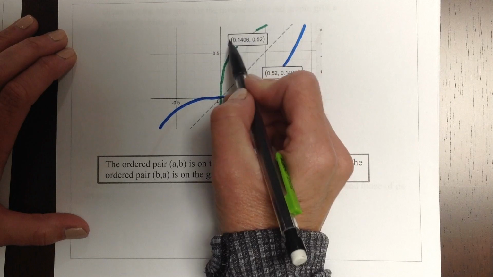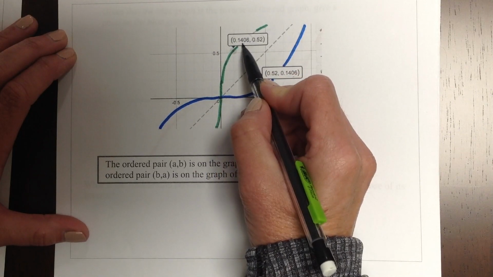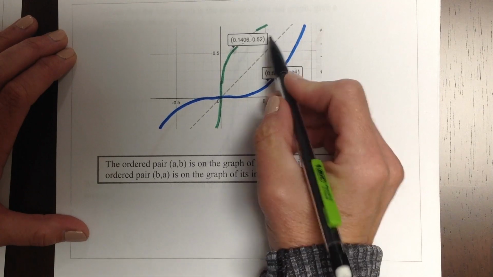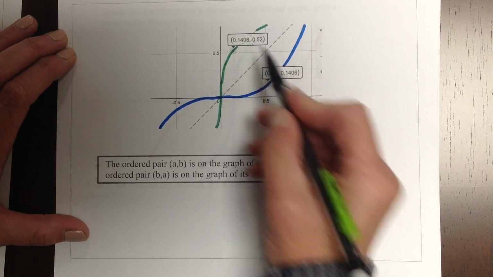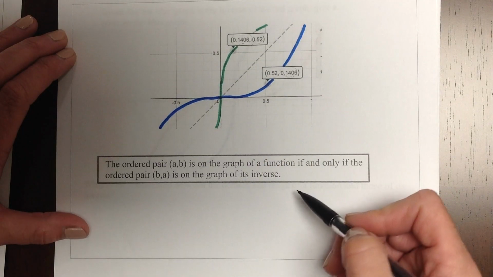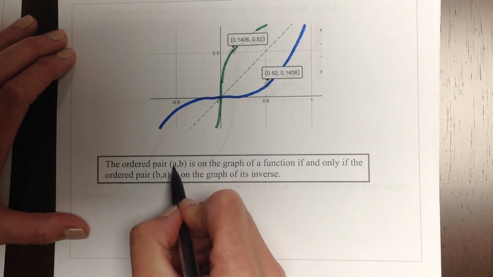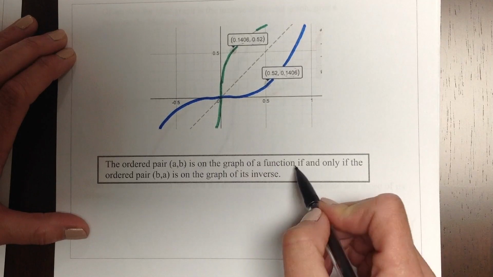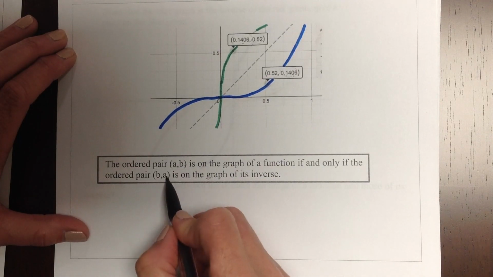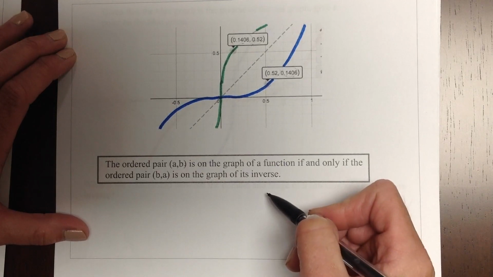Okay, so this x-coordinate on the green graph becomes the y-coordinate on the blue graph, and likewise the y-coordinate on the green becomes the x on the blue. So this important property is that if the point (a, b) is on the graph of the function, then the point (b, a) will be on the graph of its inverse.